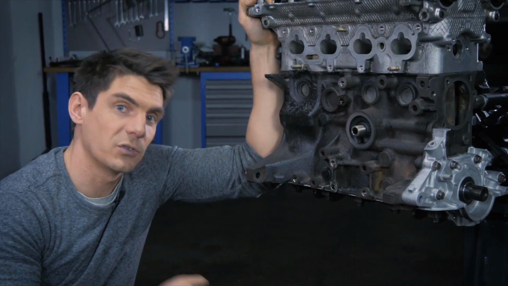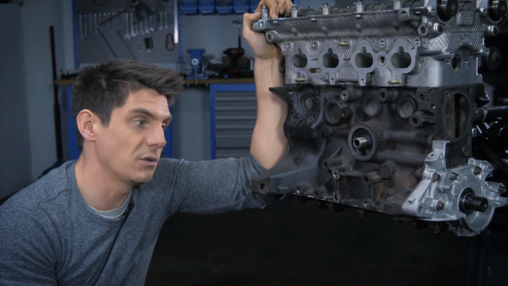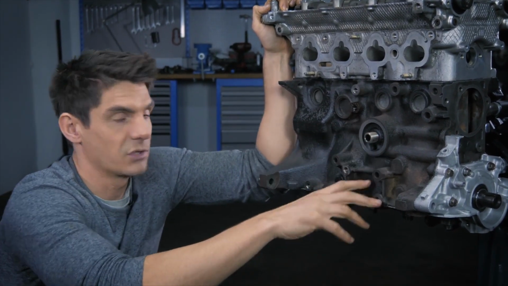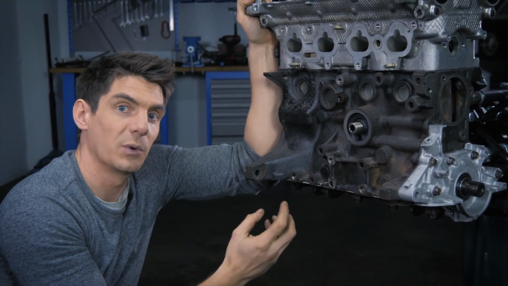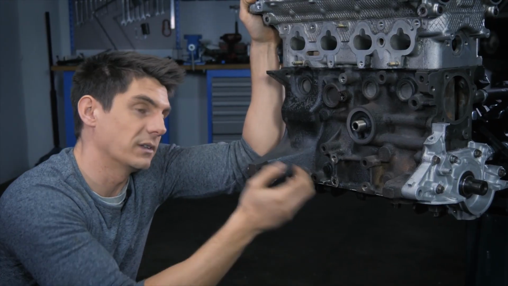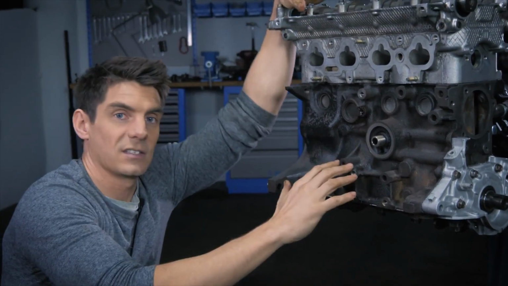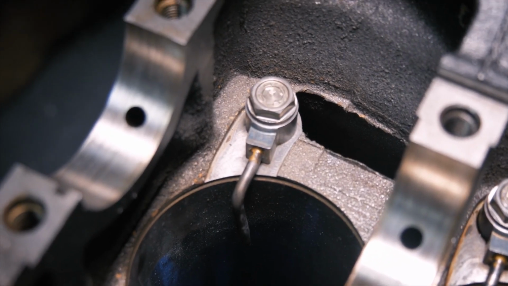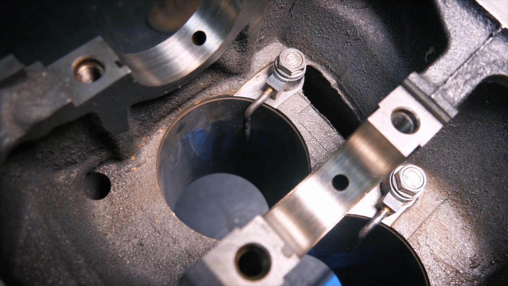So what I will do is I'll talk you through where the oil goes, and hopefully you can get some idea of its uses. So from the main gallery, the oil goes to the main bearings, which hold the crankshaft, and they are lubricated through oil ways drilled in the engine block itself. The oil also goes to jets. So on this engine we have jets which lubricate the underside of the pistons and cool those, and also spray oil onto the cylinder walls.